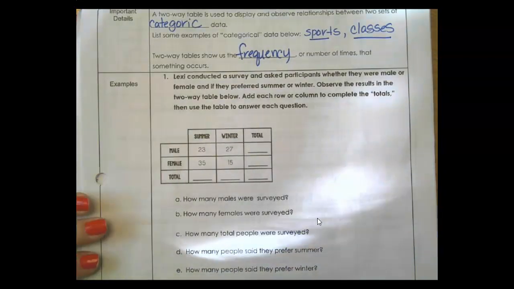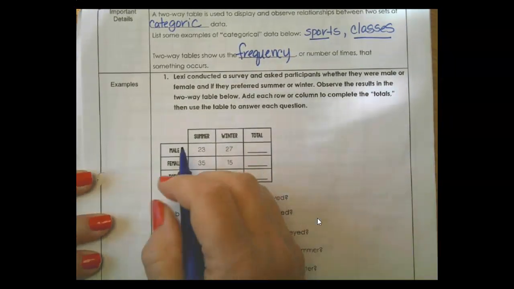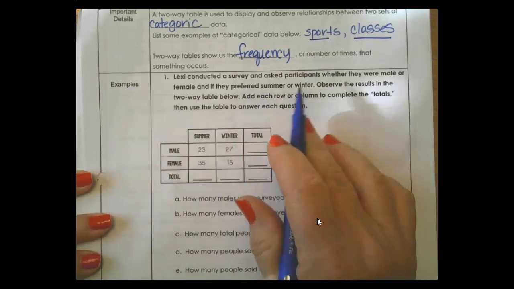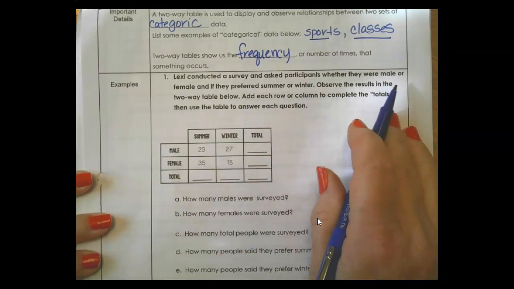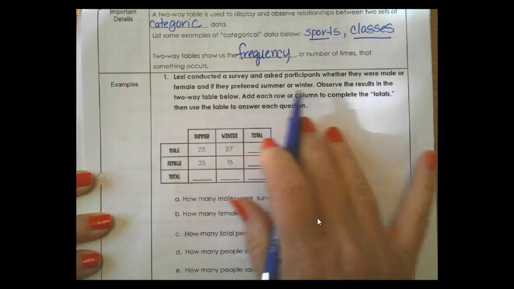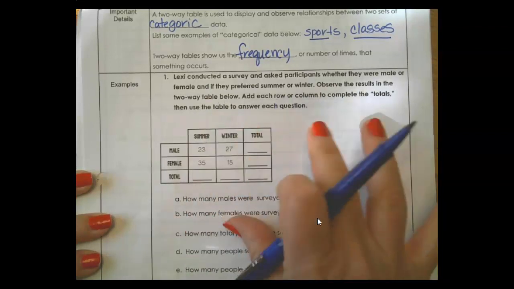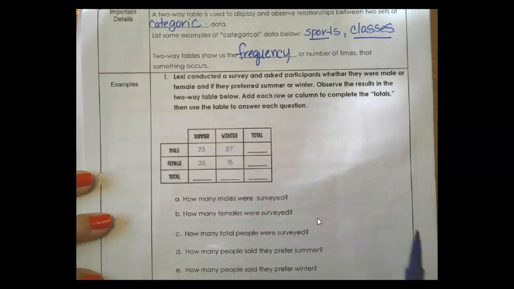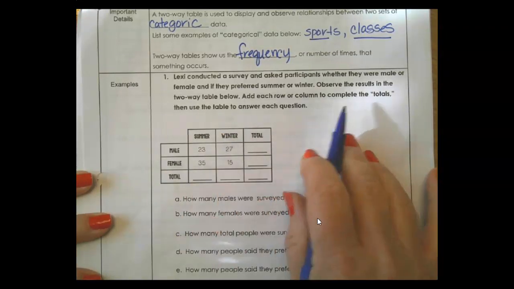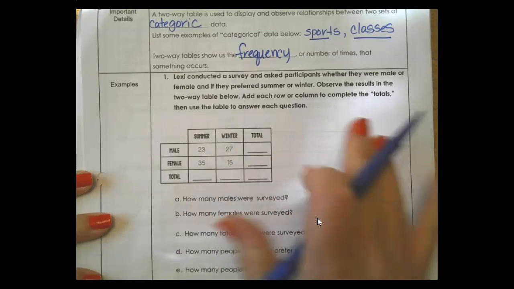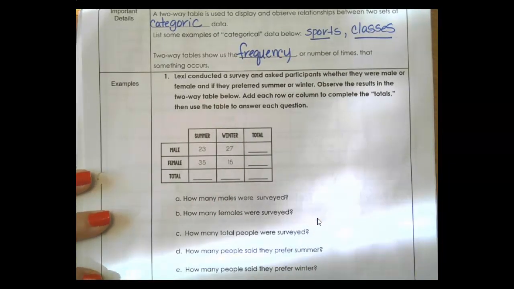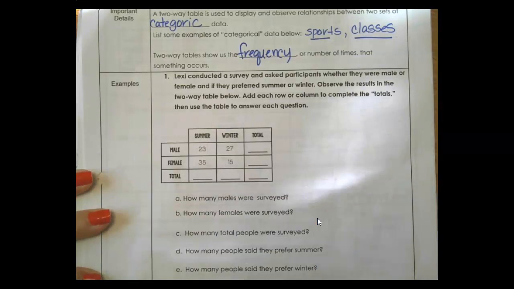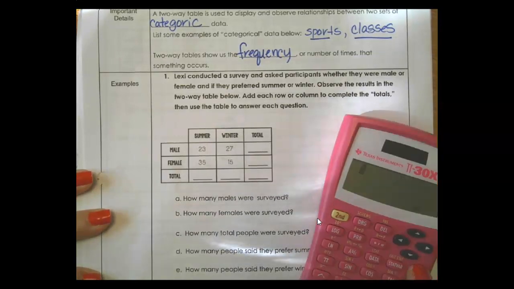Anyway, okay, so what we need to do is, Lexi conducted a survey and asked participants whether they were male or female and if they preferred summer or winter. So you've got different categories. We're going to observe these results in a two-way table. You're going to add each row or column to complete the totals and then use that information to answer these questions. So definitely need a calculator, we're just adding these up.